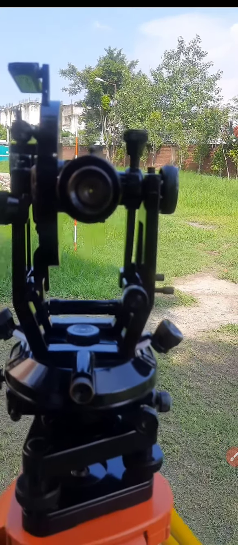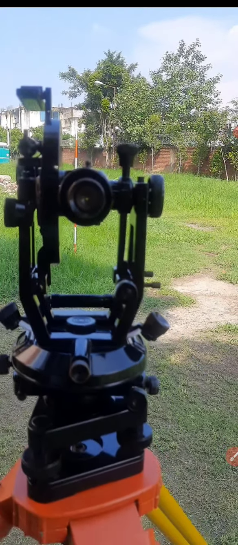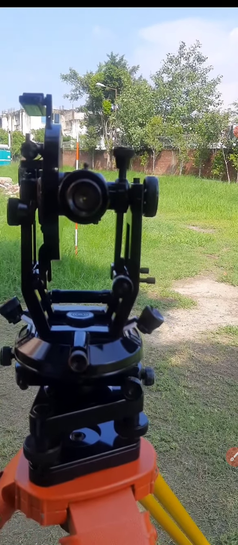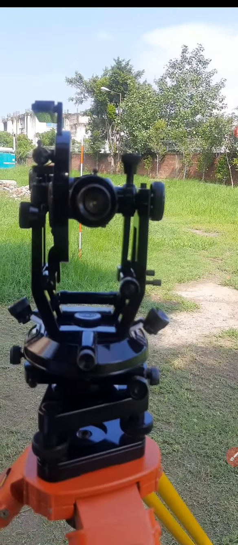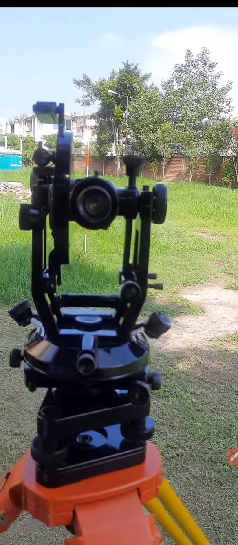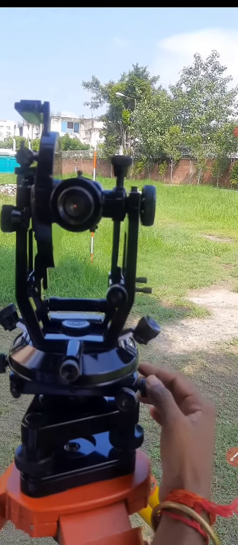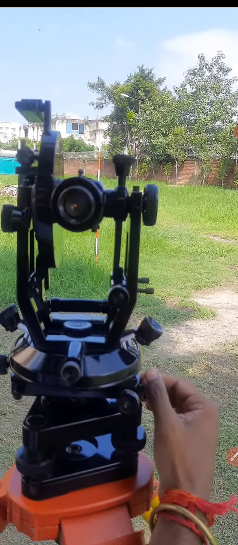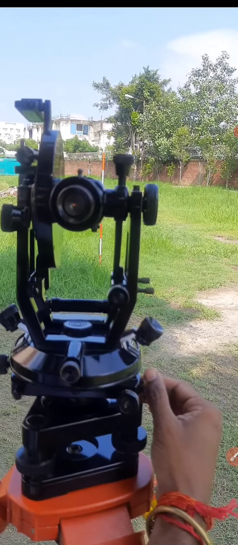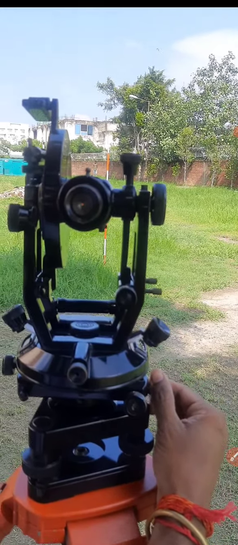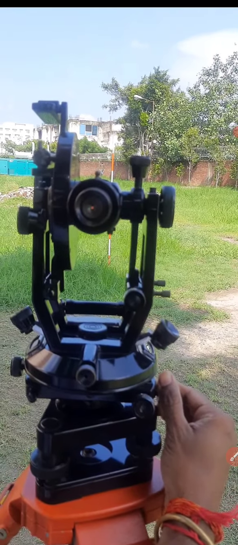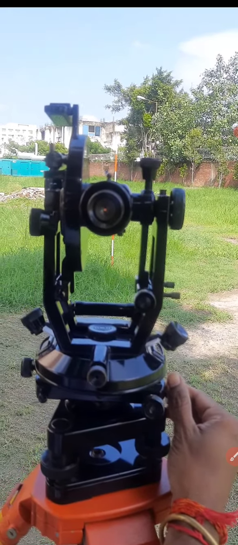Now change the face to right face left swing, and again repeat the procedure. First, sight to the bottom of the ranging rod at Q, note down the readings from vernier C and D, and similarly sight to the bottom of the ranging rod at P, and note down the value of the vertical angle from C and D scales.